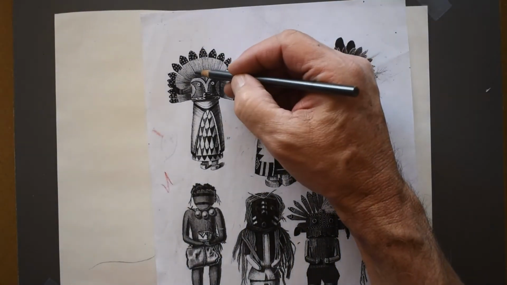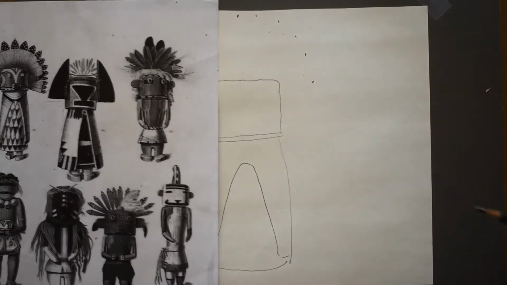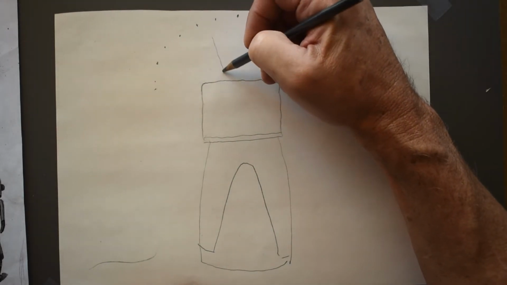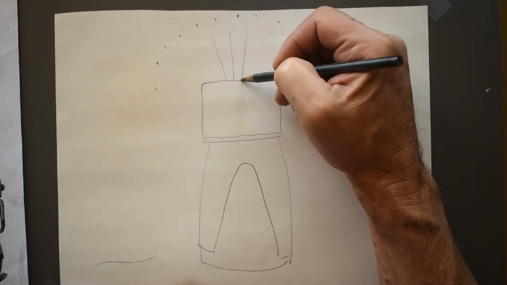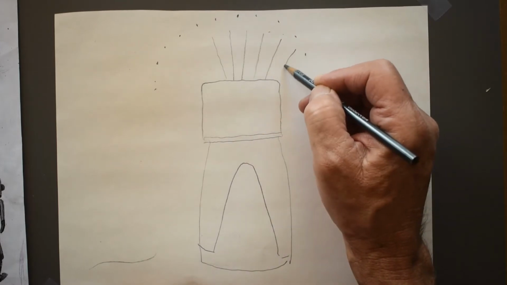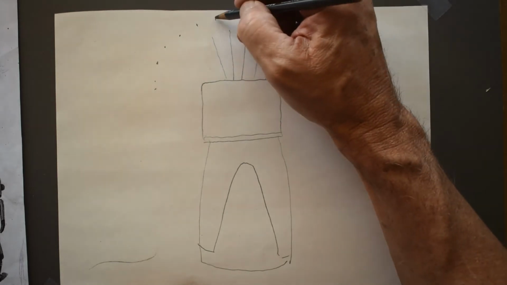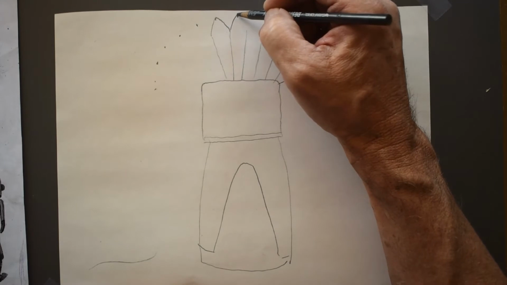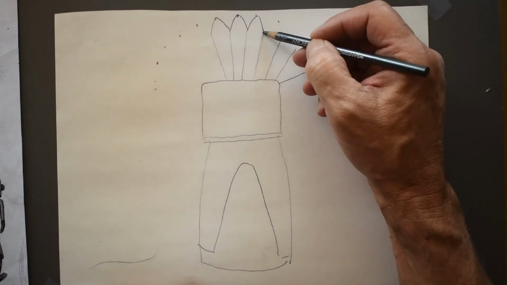Now we see that each point goes down like that towards the middle. So what I'm going to do first is put this line in. That's the line between the feathers. Now, you guys, make sure you pause the video and get caught up. I bet you guys already know that. You know, if I'm going too fast, you have to just pause it and see what I'm doing.